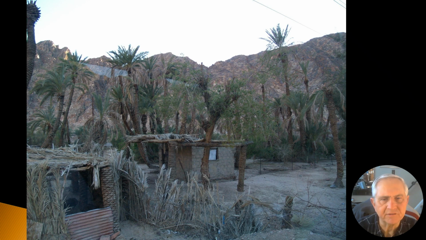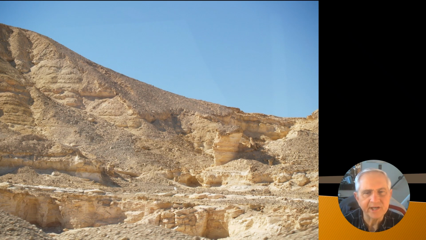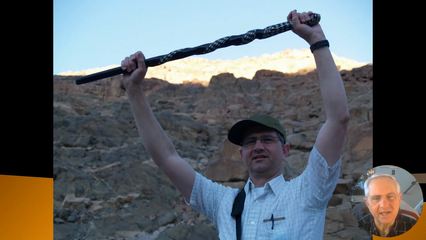Here's another view of the valley there of Rephidim, with a number of palm trees. And so I went up to the mountain. I didn't climb all the way up, maybe about halfway up, so I could be like Moses here. So I used the rod again and held it up, though not for a very long time, to be like Moses, where he would have stood further up the mountain on the top.